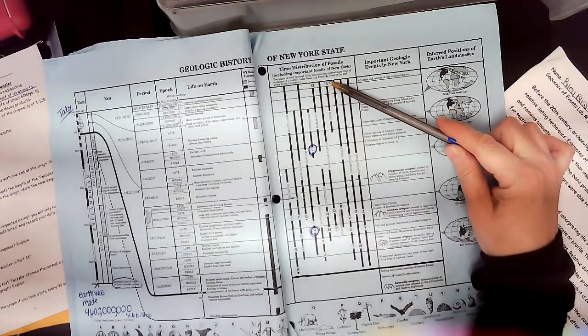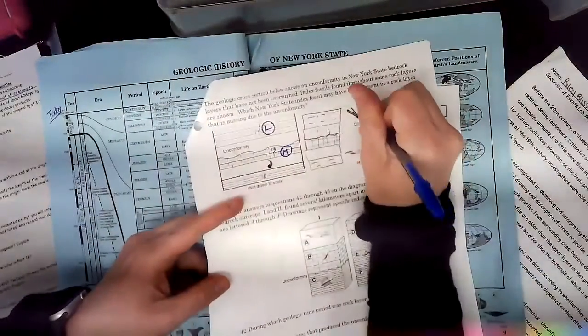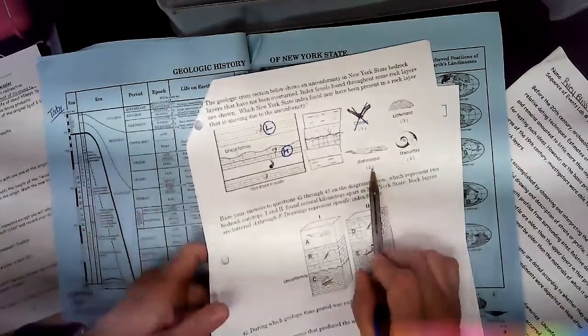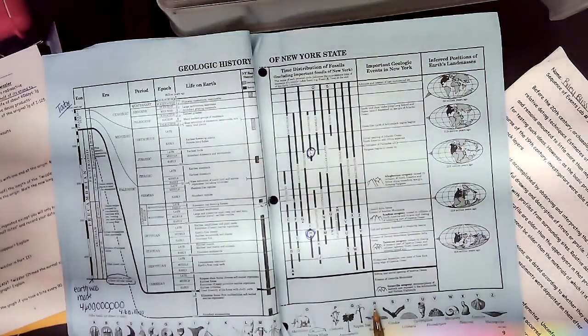Did S come in between L and H? No, S is really young, so that couldn't have been in there. That wouldn't have been erased. How about 2, this fish creature, which is R? Could that have been in between L and H?